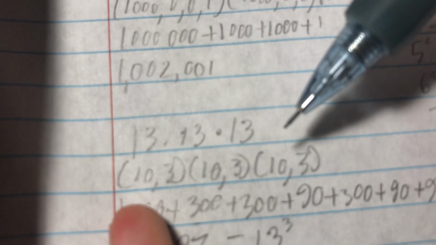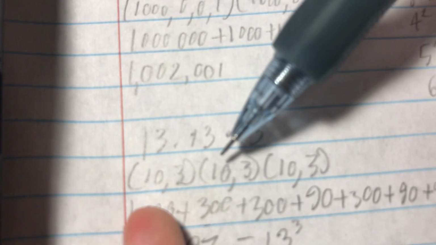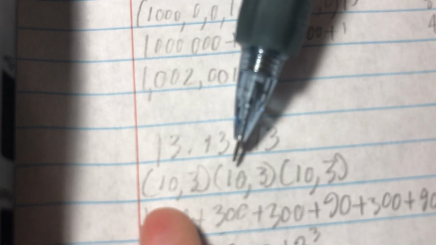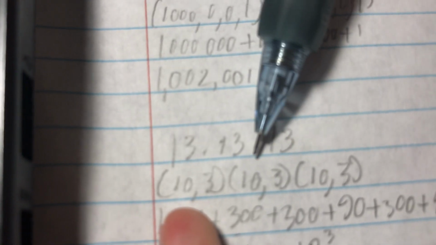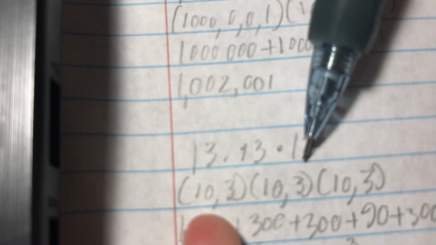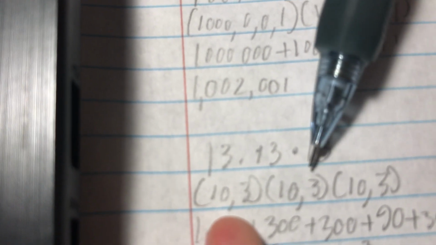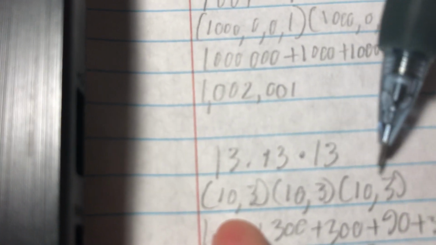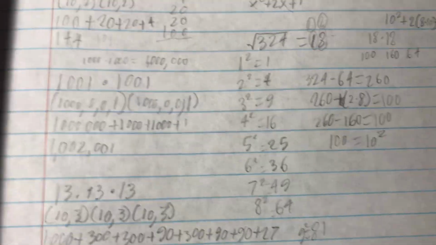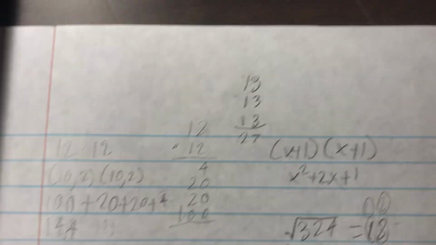So it's 10 times 10 times 10. So then you can see here, hold a finger here, 10 times 10 times that 10, and then you have 10 times 10 times that 3. Then you move this one, 10 times 3 times 10, and then 10 times 3 times the 3. So it's the same thing, just a very simple way of thinking of it if you have trouble with common multiplication.